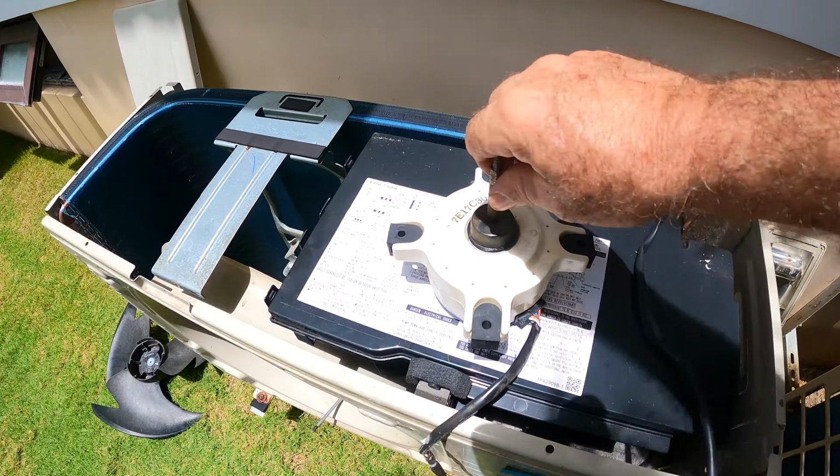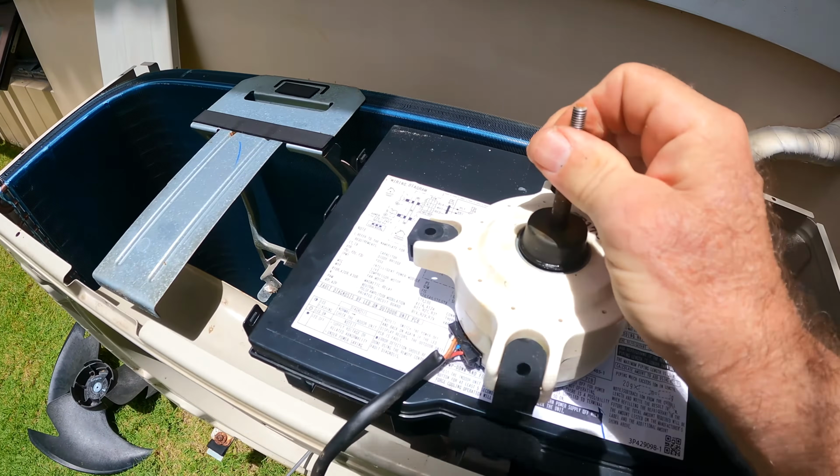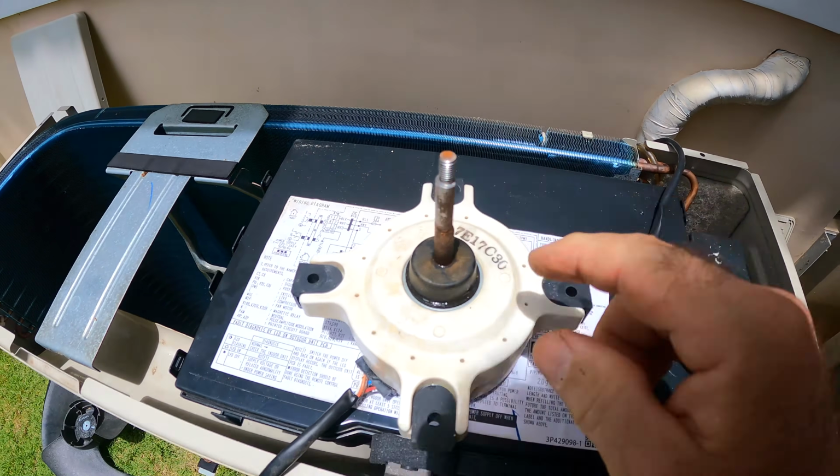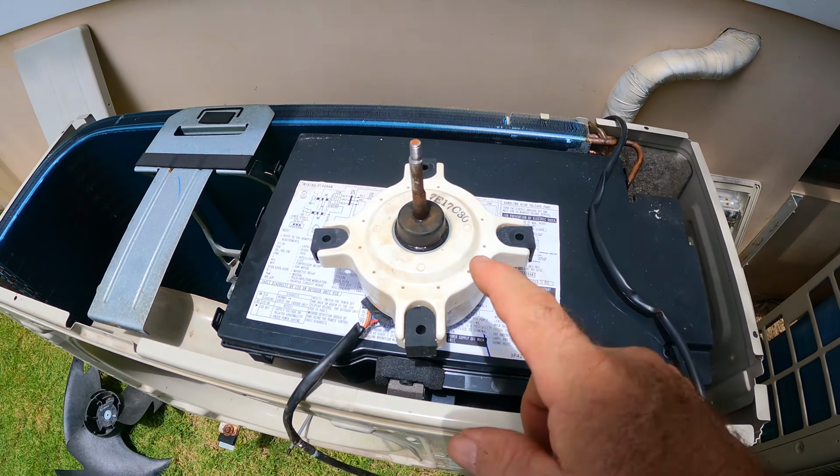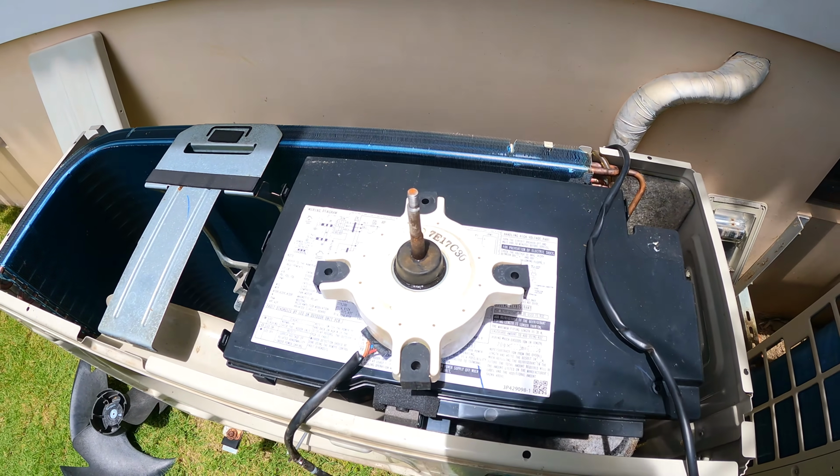Now with the motor removed, and this is the connector that goes up underneath the bottom of that circuit board assembly, I can also see it's very difficult to turn this motor. So there's some kind of seizing going on inside. So I'm pretty sure that this motor is bad right here.